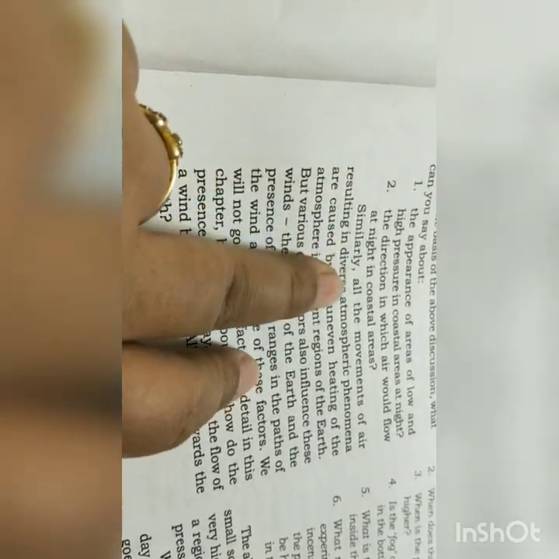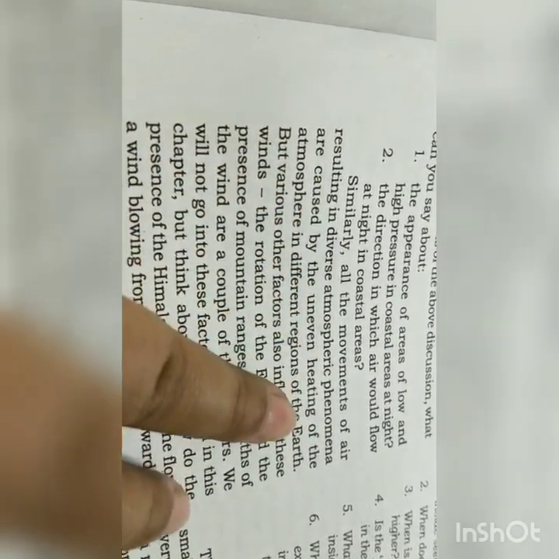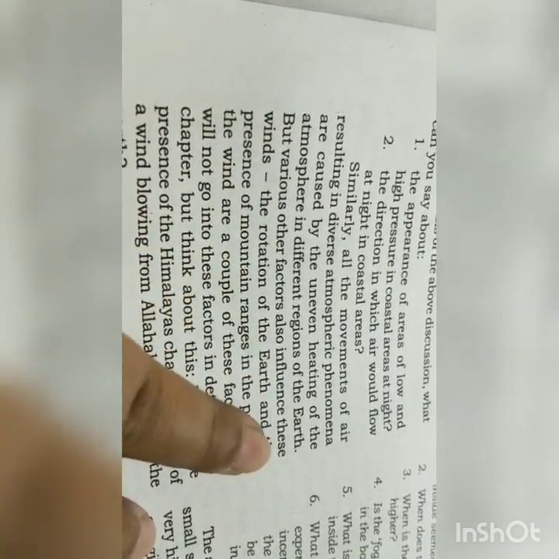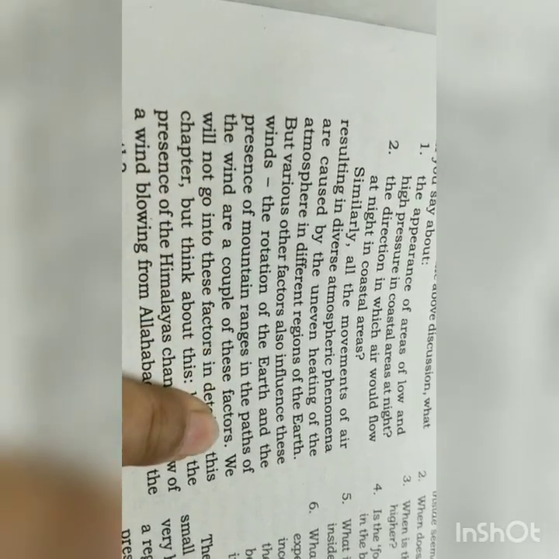Similarly, all the movements of air resulting in diverse atmospheric phenomena are caused by the uneven heating of the atmosphere in different regions of the earth. But various other factors also influence this. The rotation of the earth and the presence of mountain ranges in the path of the wind are a couple of these factors.